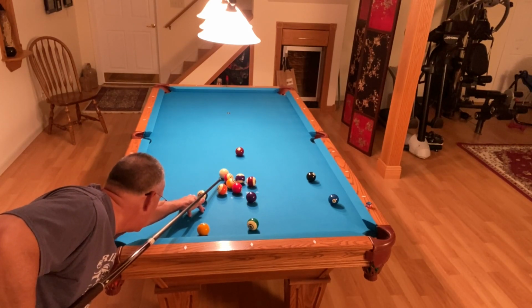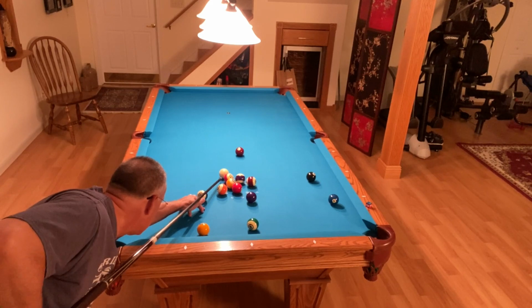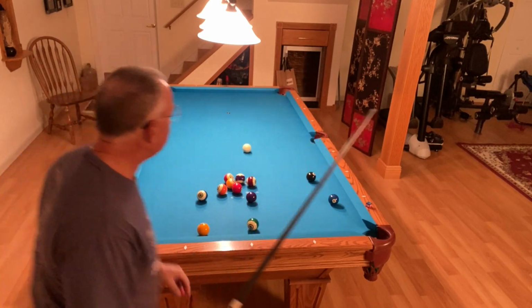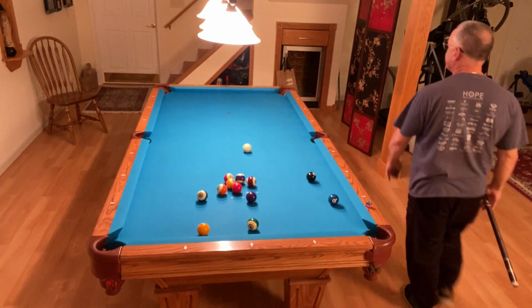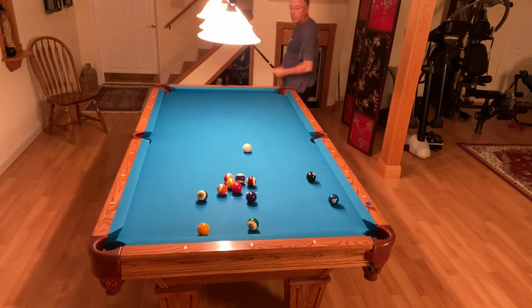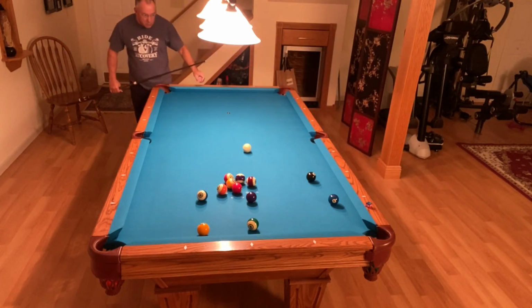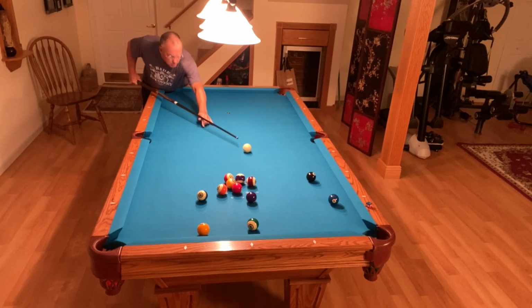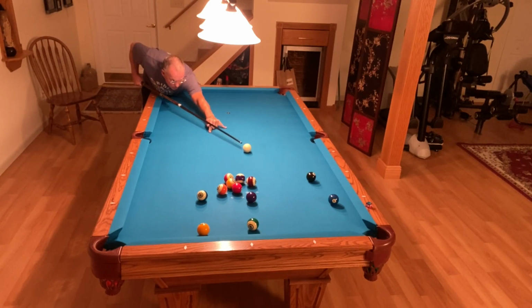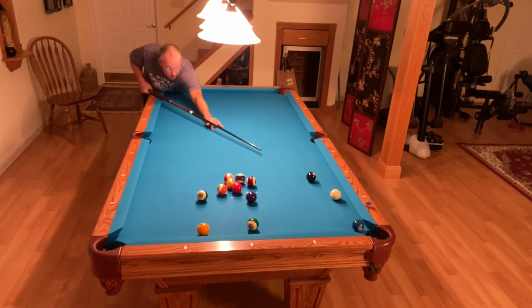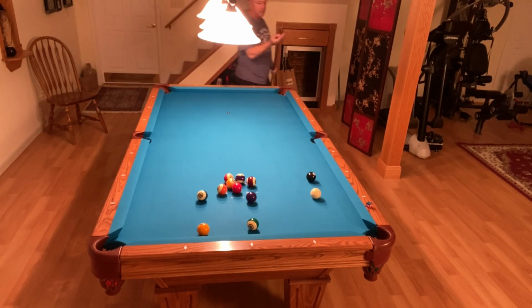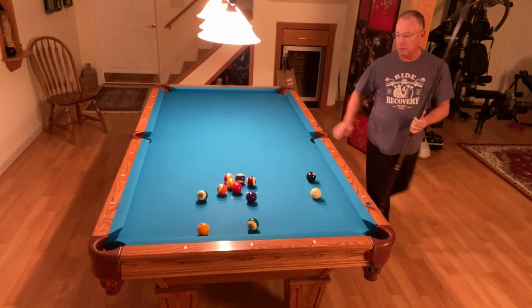So the main thing is to stop it and don't let it roll forward. And I think I do just that. I let it roll 1 ball, 1.5 balls, and I got real lucky here to be able to use some English and throw this 2 ball in and still stay on the 4 ball. Okay, so I'm on that pretty well.